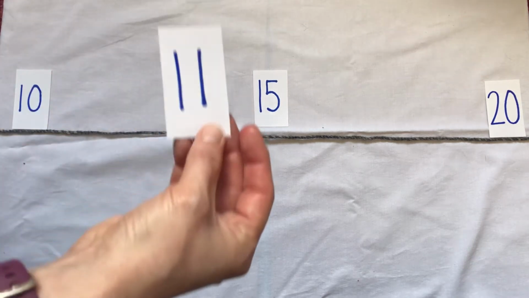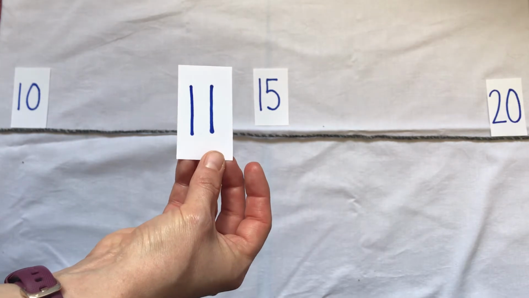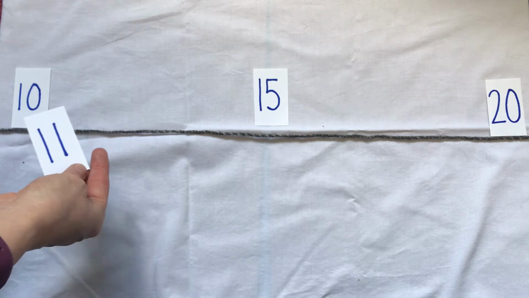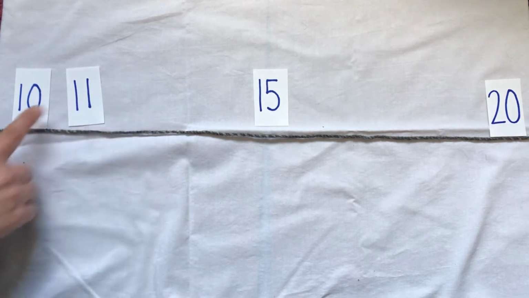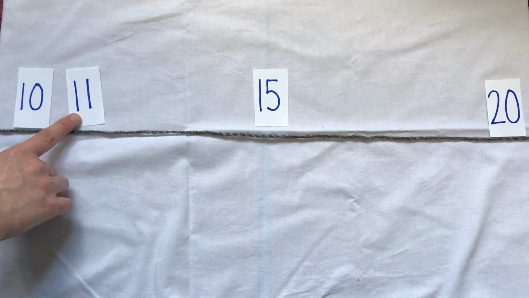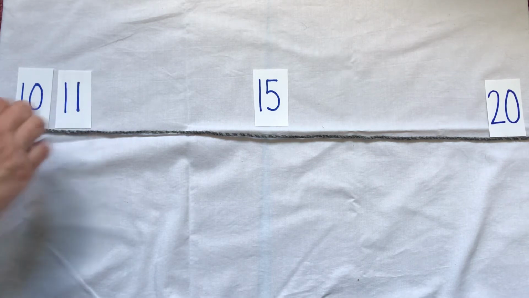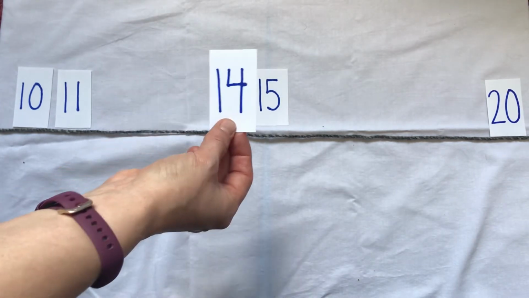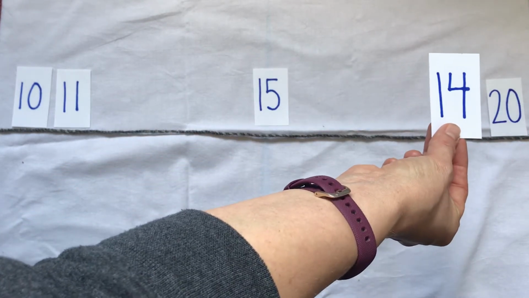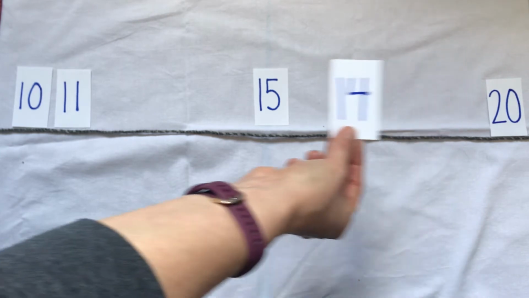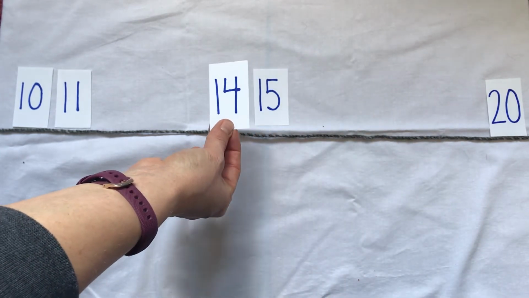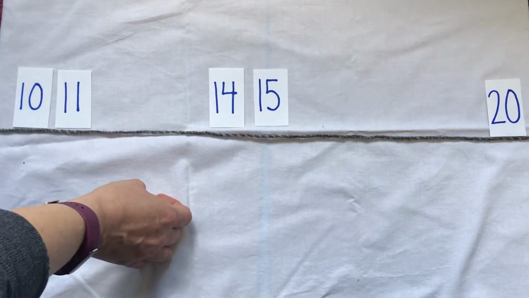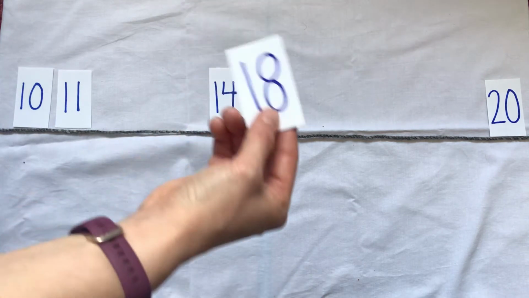So let's start with the number 11. Where would the number 11 go on this number line? Would it go closer to 15 or closer to 10? Well, if you said 10, you're right, because after we say 10, when we're counting, we then say 11. He's right beside. They're number neighbors. What about 14? Would 14 be closer to 10, 15, or even down here by 20? Well, I know when I count, I say 14 before I say 15, so I'm thinking he goes there. That looks right.